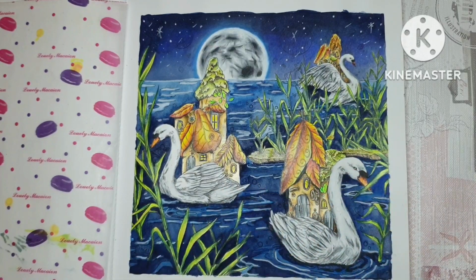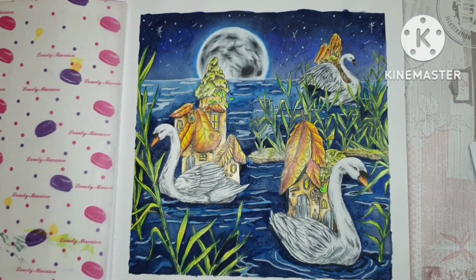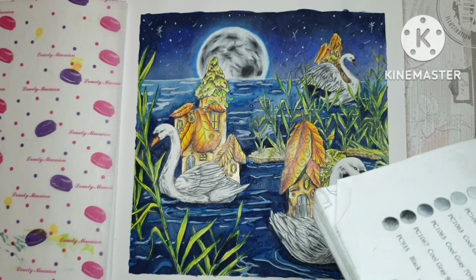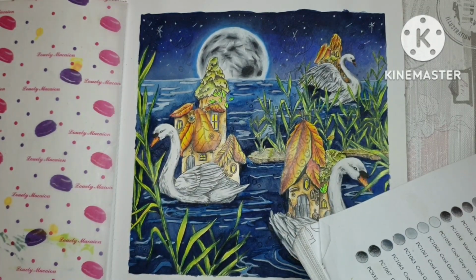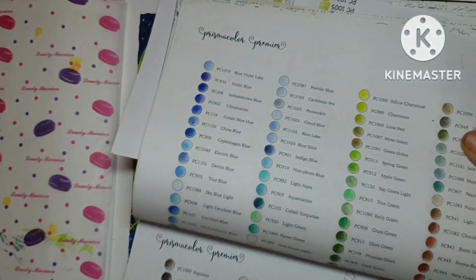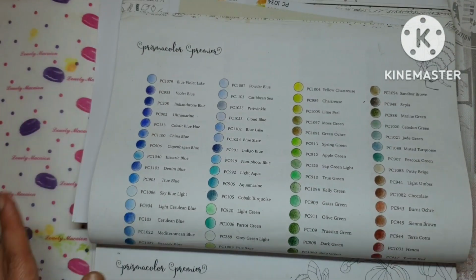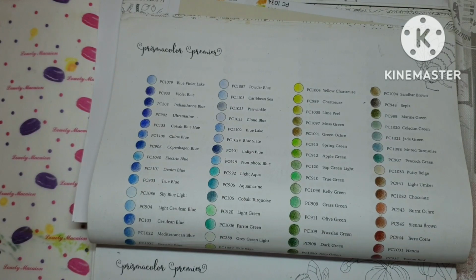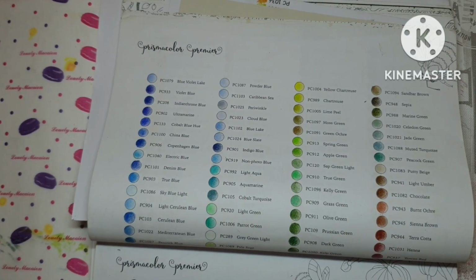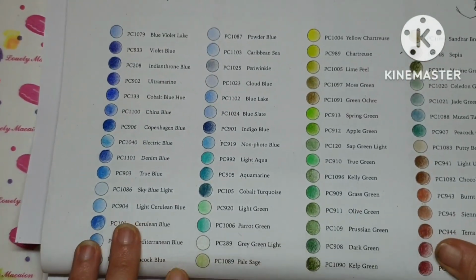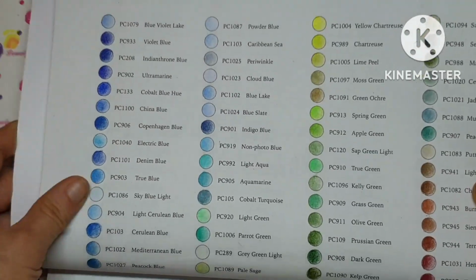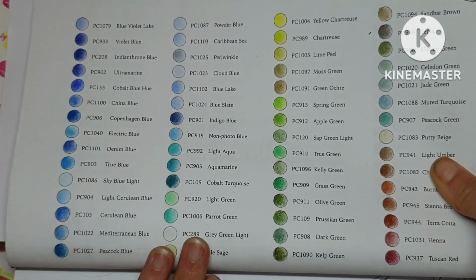And I'm going to show you my swatch book and explain this in more detail so you can really get a feel for what I'm talking about. So this is my Prismacolor swatch book, and yes, the same principles apply no matter what brand of pencils you have. So if you don't like Prismacolors, don't worry, the tips are pretty much the same.